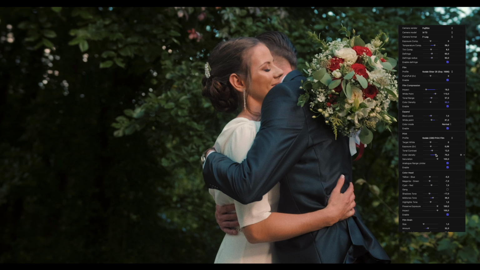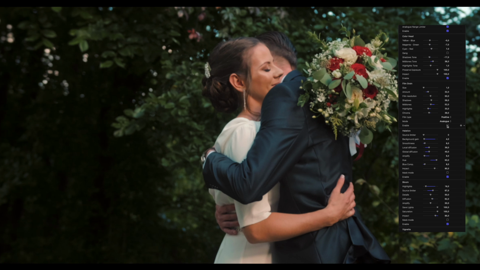And on print we can also adjust the color density, tonal contrast. I adjusted film grain to make it thinner, more fine. Emulation. It's very difficult to see it here on the screen.